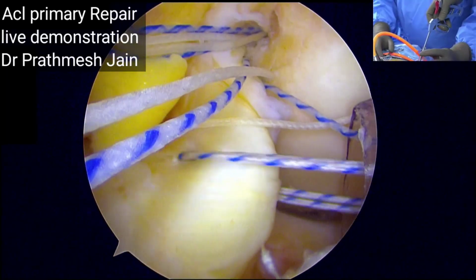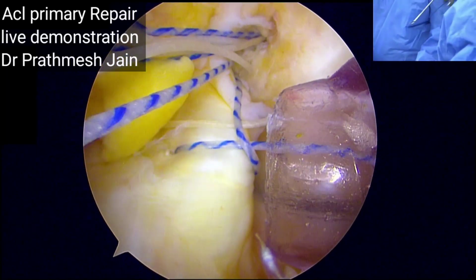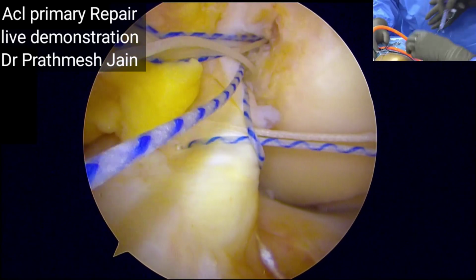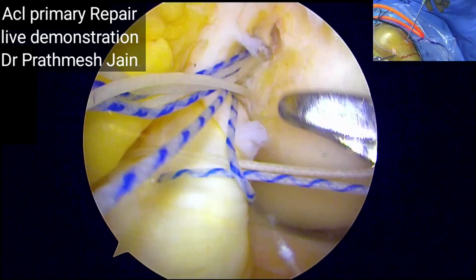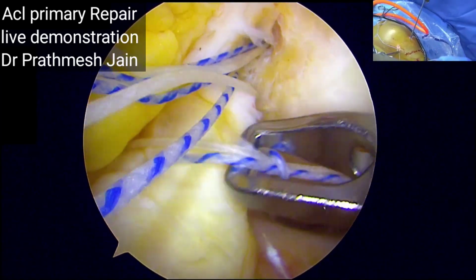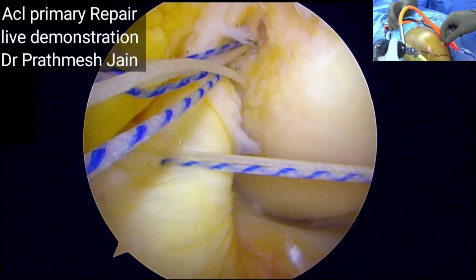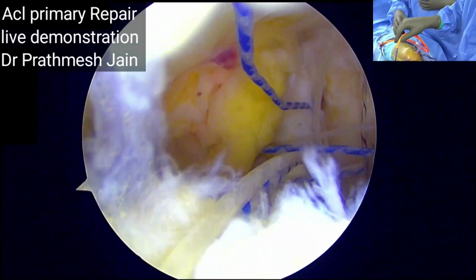The important thing you must realize is, because this is a sort of a crowded area, you might have problems with entanglement of the sutures. You should be good in suture management, and you should be able to clear out all the problems in the suture management.